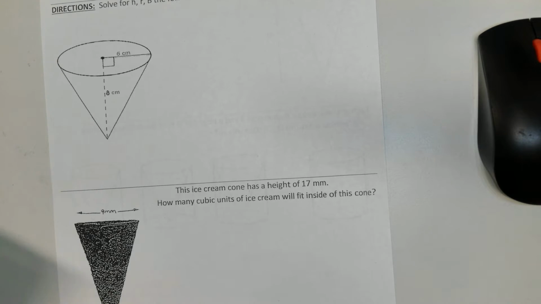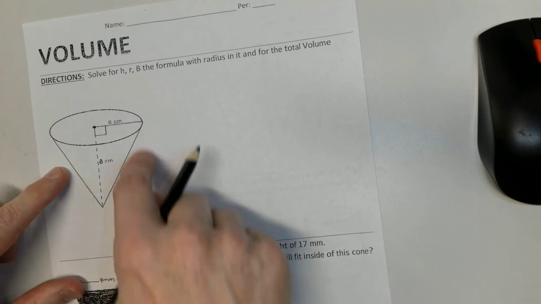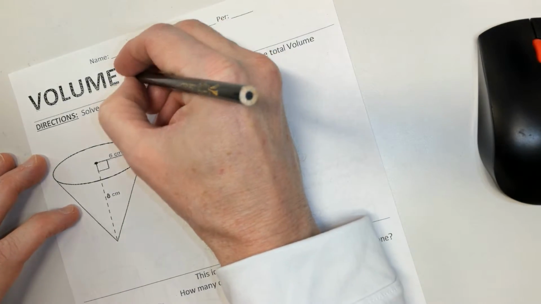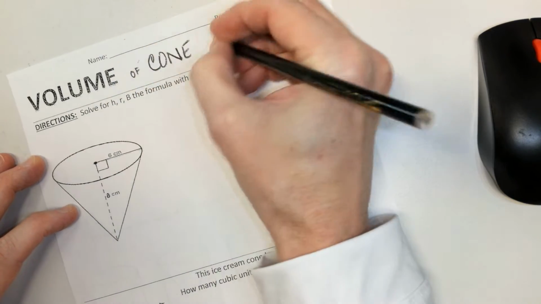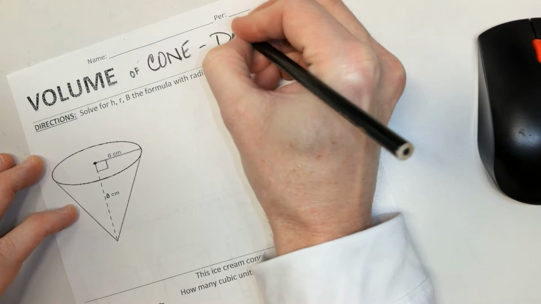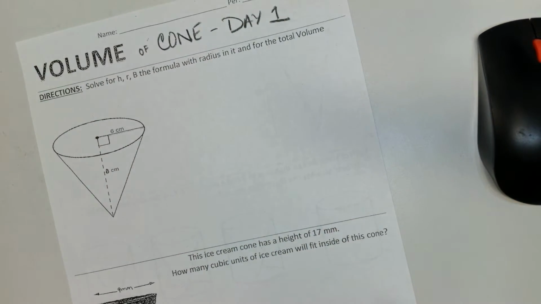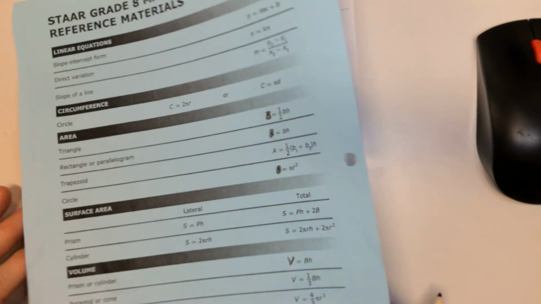Alright guys, welcome back. So I'd like for you to take out this assignment that says volume. What is that shape right there? It's a cone. Let's go ahead and write volume of cone, real big. And since this is day one, we'll write day one.